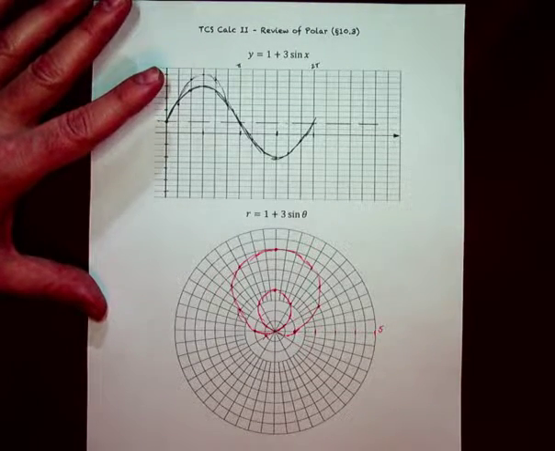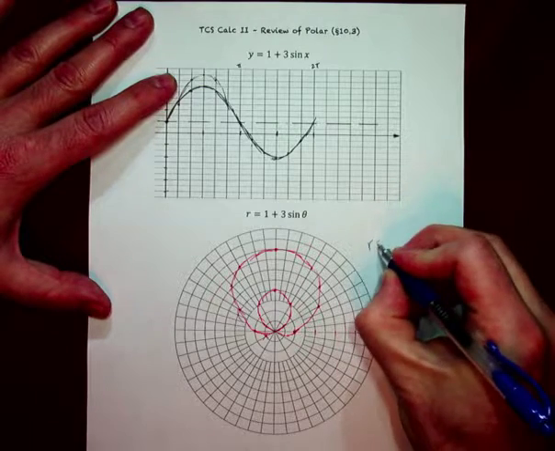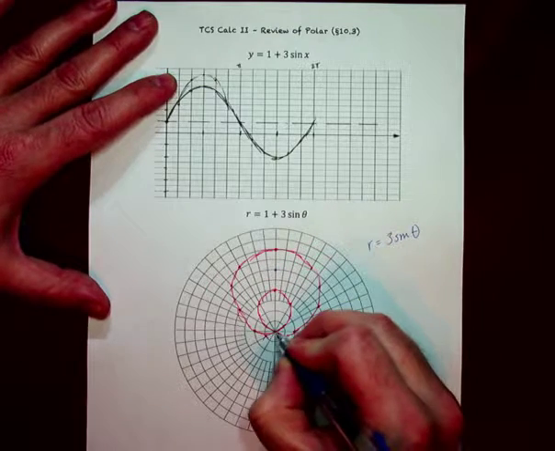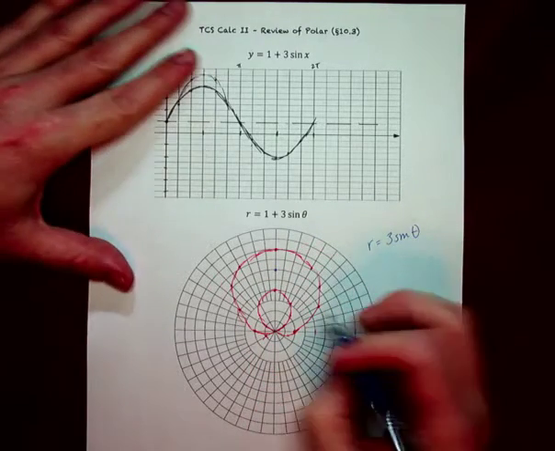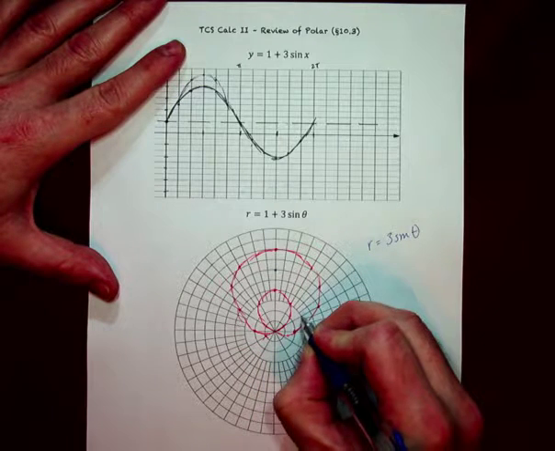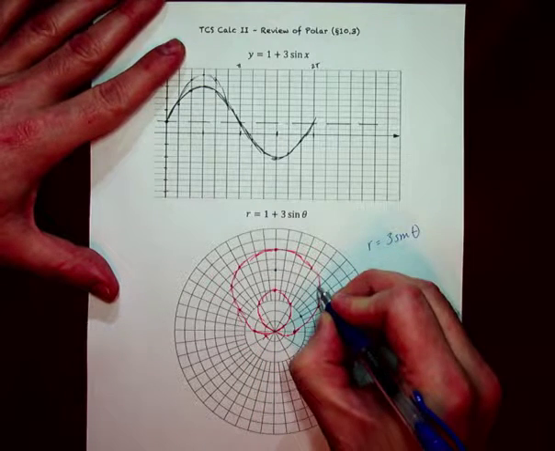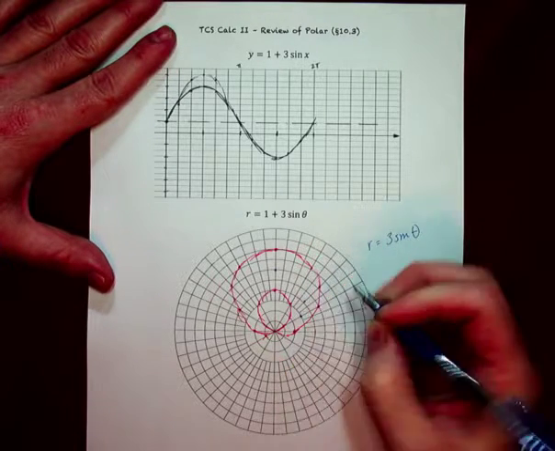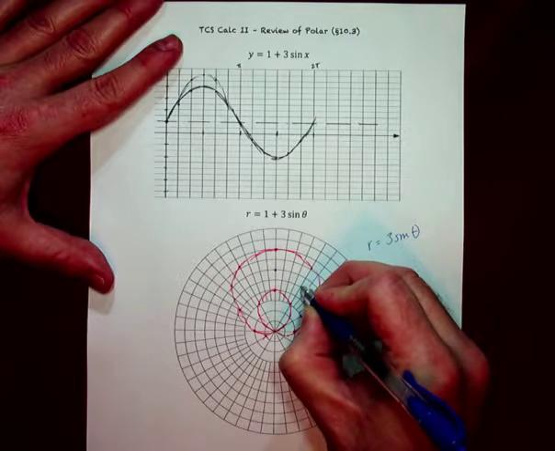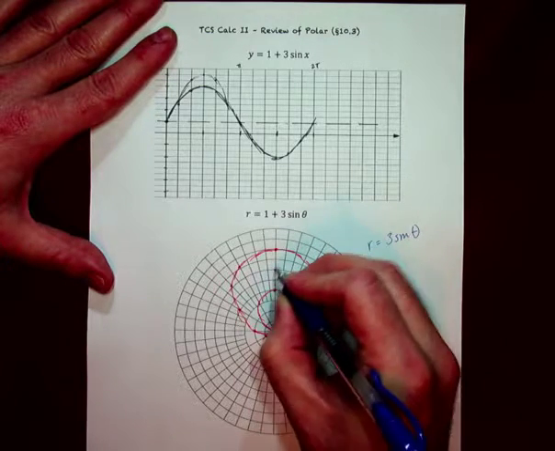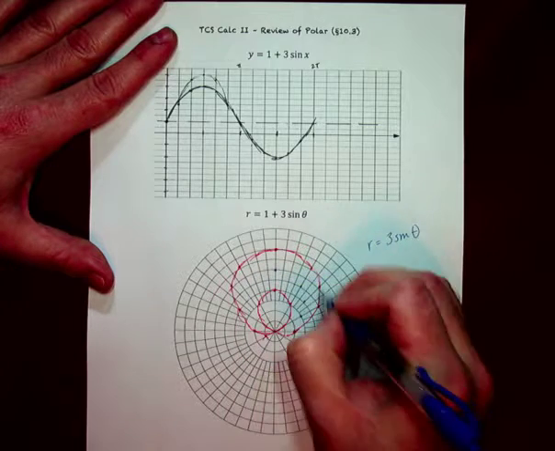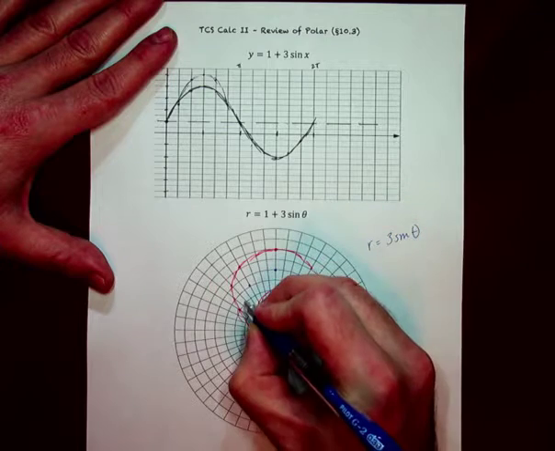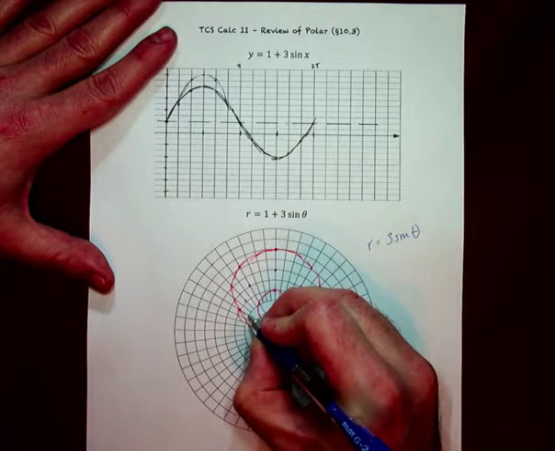Okay, so if we wanted to trace instead, give me another color, r is equal to 3 sine theta, and we'll do it in blue. That's basically here. Okay, instead of 2.5, it's going to be at 1.5. Instead of at 3.1, it's going to be at 2.1. And instead of at 3.6, it's going to be at 2.6. And so basically all of these points along this outer rim are 1 greater than they would have been had it just been a circle. Okay? And so that numerically should make sense to us.